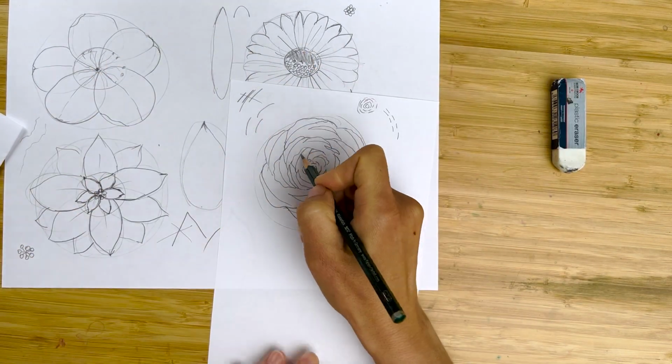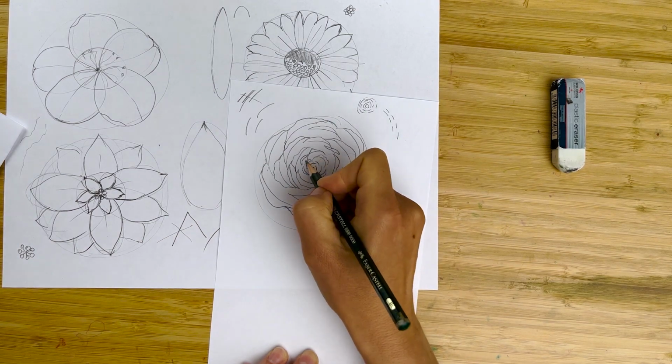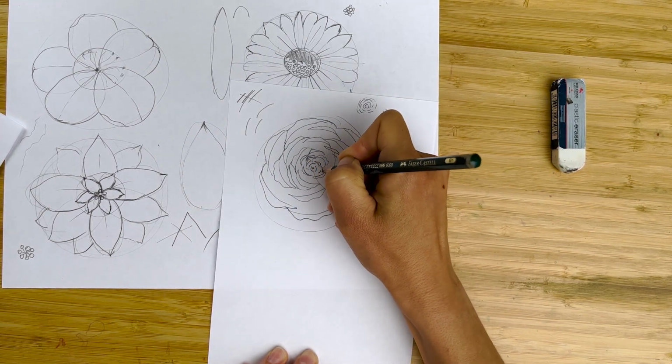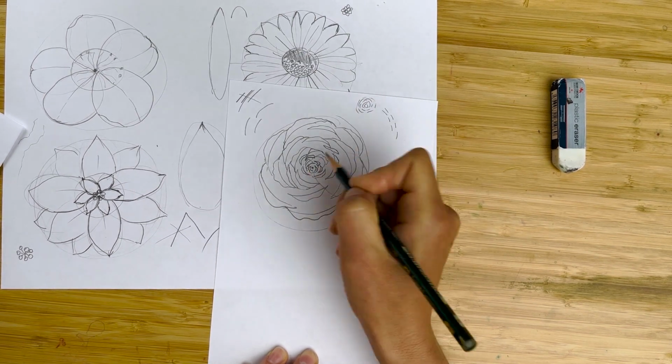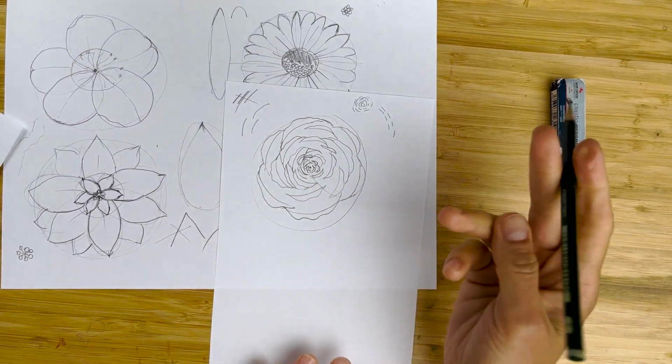The more we are in the middle, the fewer details we could see, and it is more and more dense. So don't hesitate, add more and more strokes. The middle should be very, very evident.